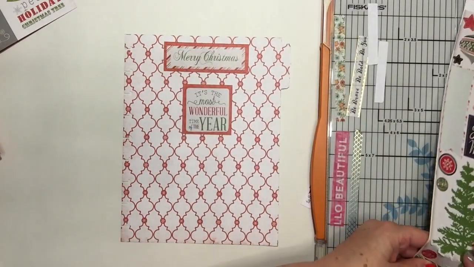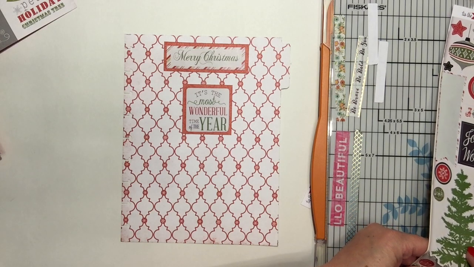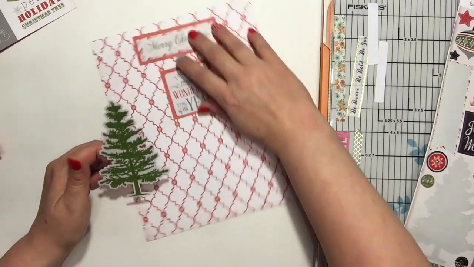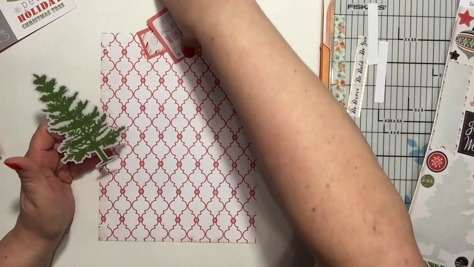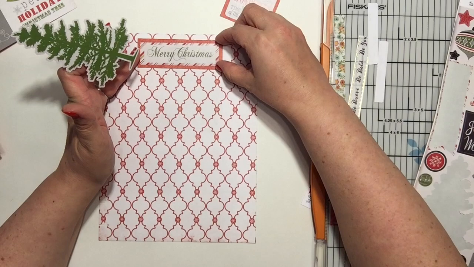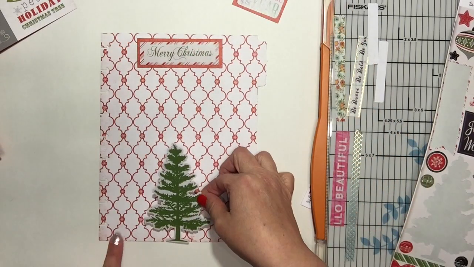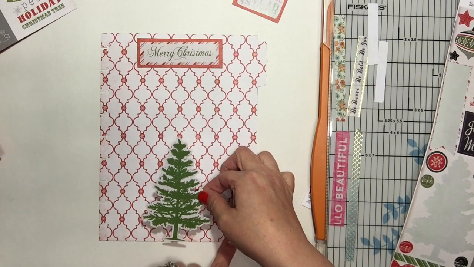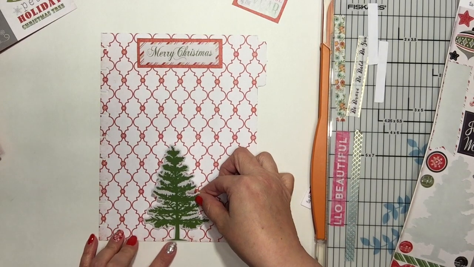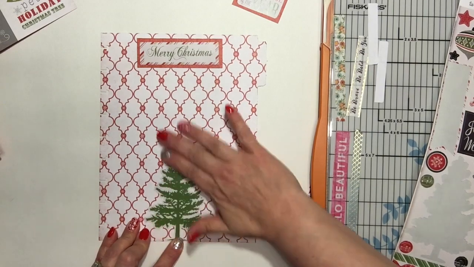Okay, so I think I'm going to use this Christmas tree and use that in the centerpiece.